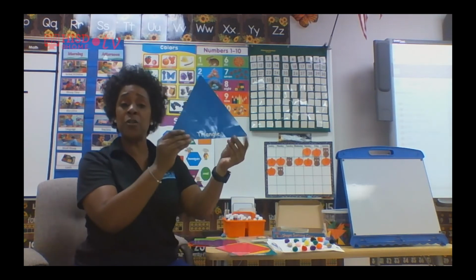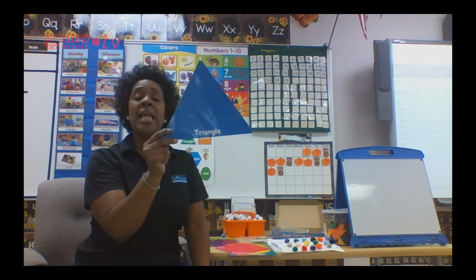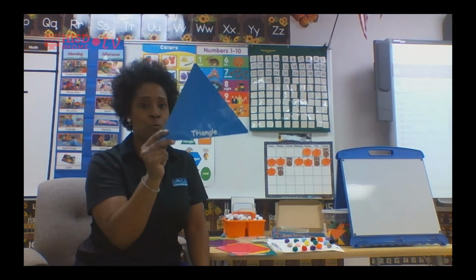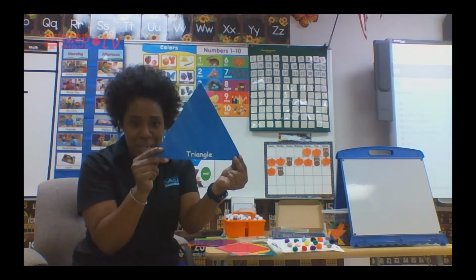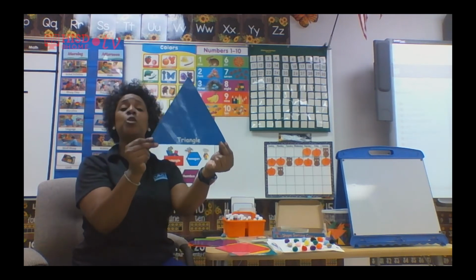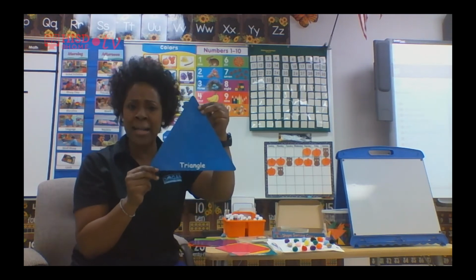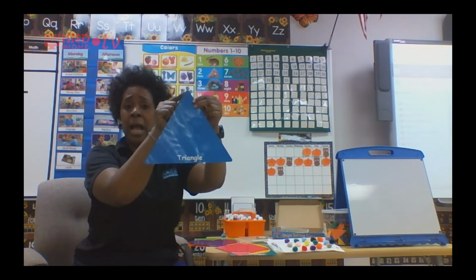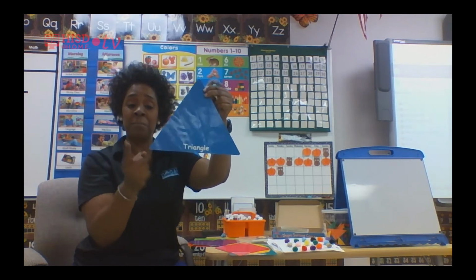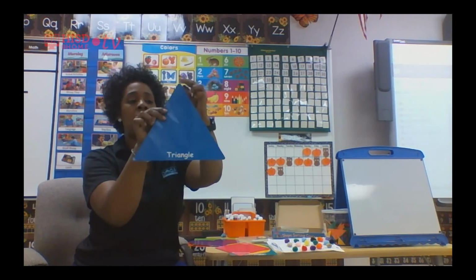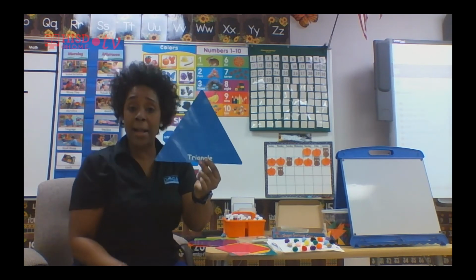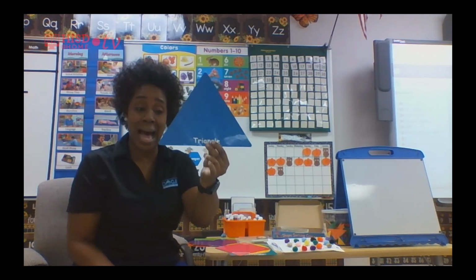How about this shape? Yes, this shape is a triangle. What shape is this, friends? You got it right, a triangle. Well, how many sides do you see on this triangle? Let's count them. 1, 2, 3. So a triangle has 3 sides.